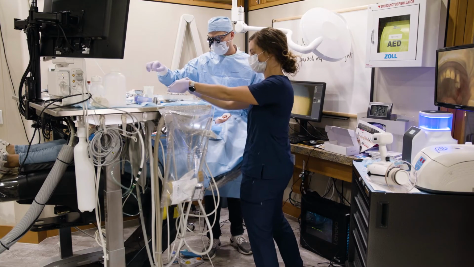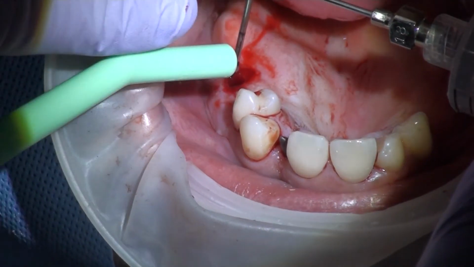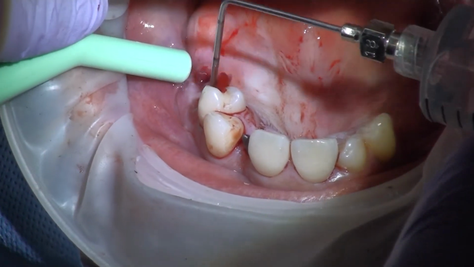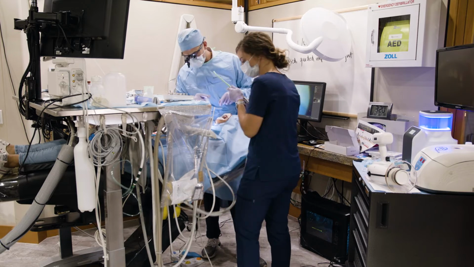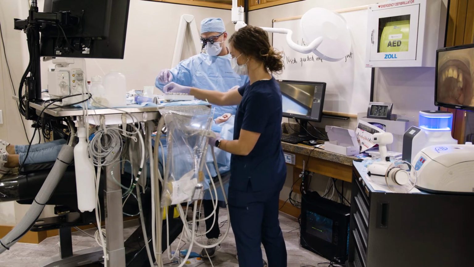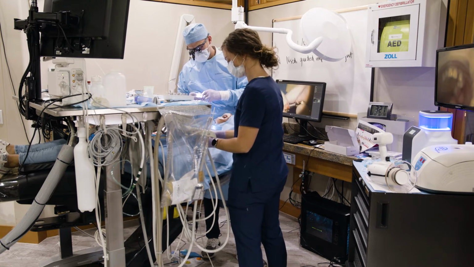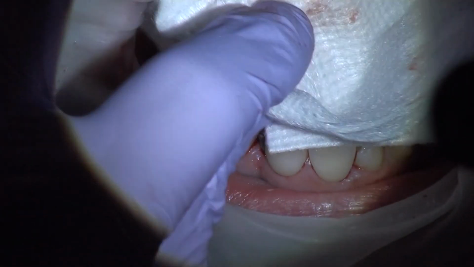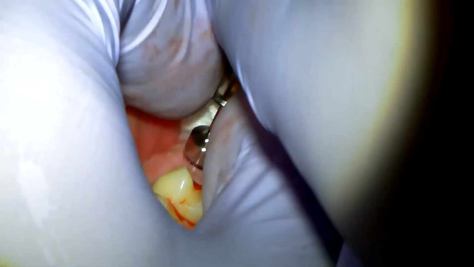I'm going to go ahead and irrigate out inside of these in preparation for the healing abutments. So again, sterile saline. Beautiful. And then we're going to put our healing abutments in there. This is for number 14. Let's take a 4x4. I have one here. Number 14. Here's a little trick. Sometimes I like putting a little 4x4 cotton back here. Acts as a little bit of a blanket to catch anything that might drop.